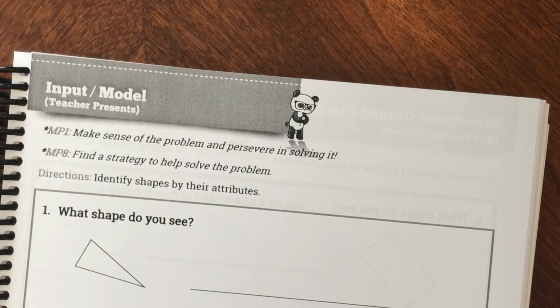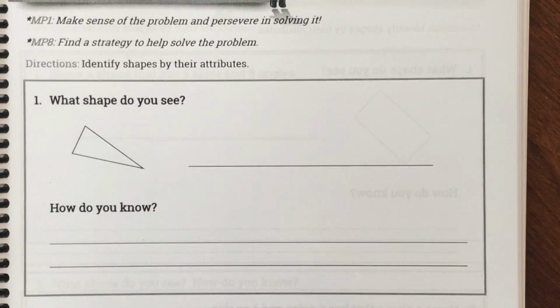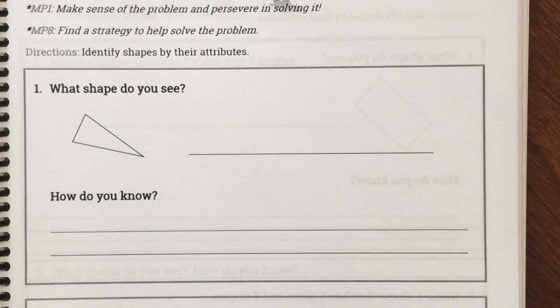Okay, I'm going to show you my first problem. Okay, this is my first problem. And my first problem gives me this shape. And it says, what shape do you see? So what shape do I see?